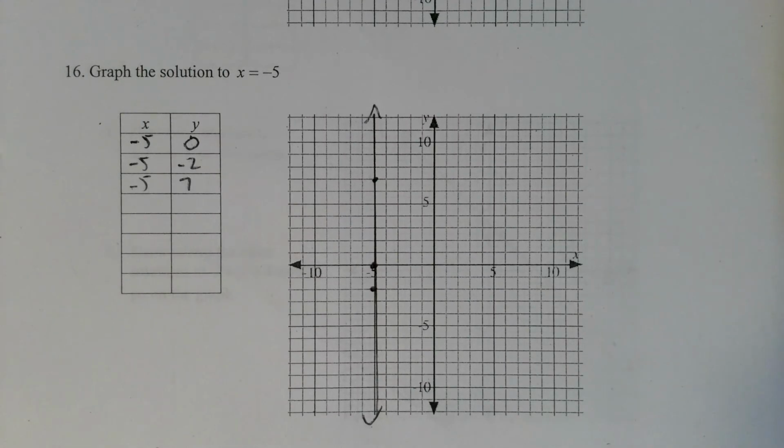Okay, yeah, so these last two may feel a bit complicated, but they're actually really easy. All of the solutions to x equals -5 must have x equal to -5, which will give us this vertical line. Okay, you should be ready to do your assignment now. Have fun.